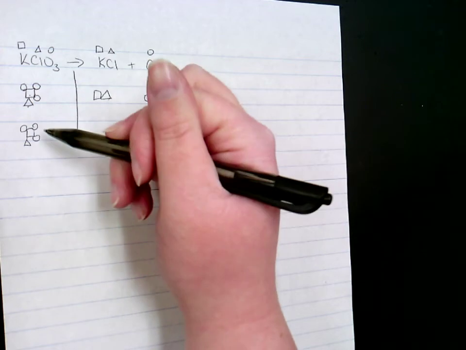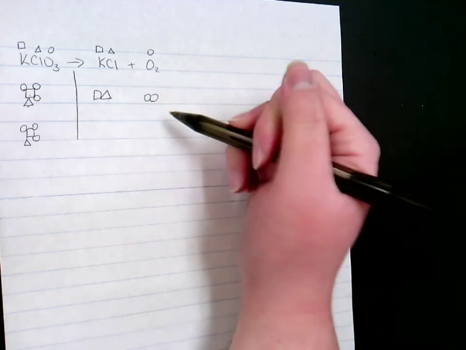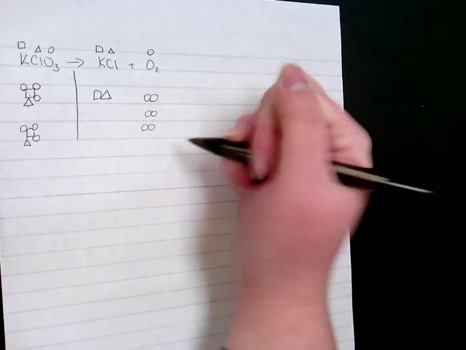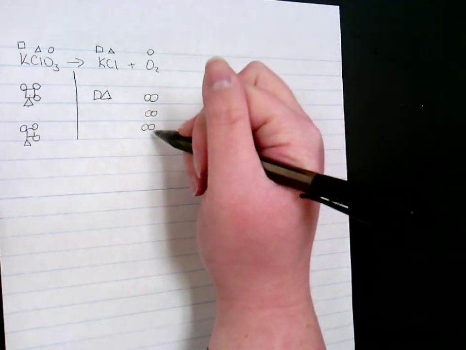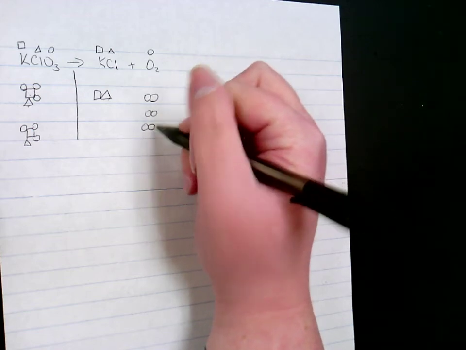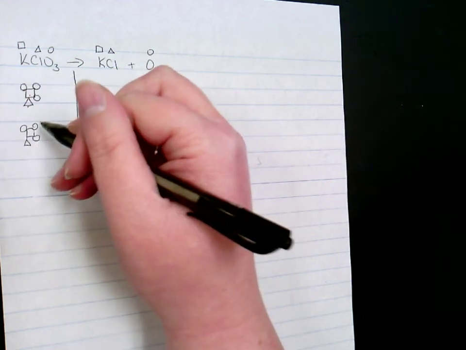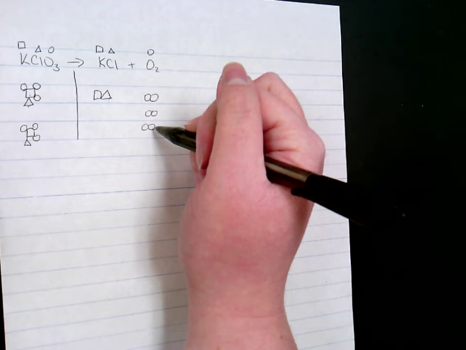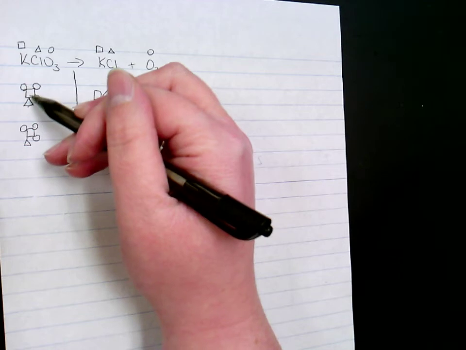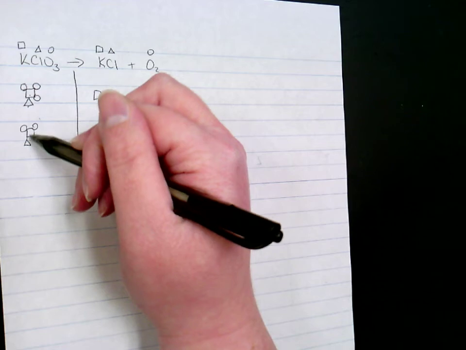And so now I have my 6 circles on my reactant side. So I'm going to get to 6 circles over here by drawing 2 more of my O2 representations. Okay. So now I have 6 circles on my product side, and I have 6 circles on my reactant side. So now my circles, which represent my oxygens, are balanced. But what I've done is I've messed up my squares and my triangles that represent my potassium and my chlorine.